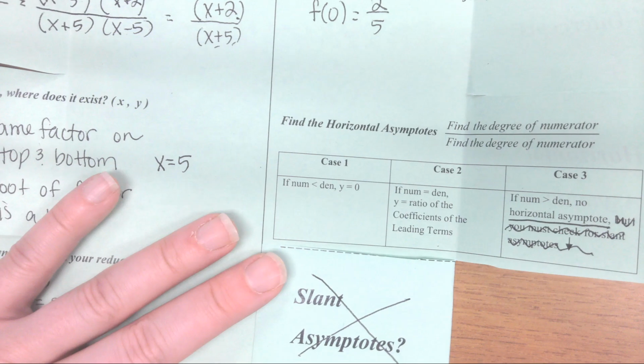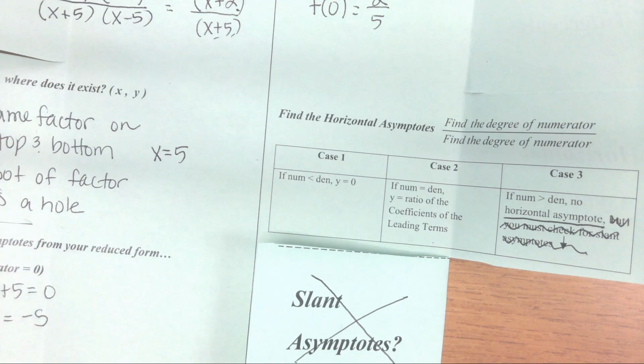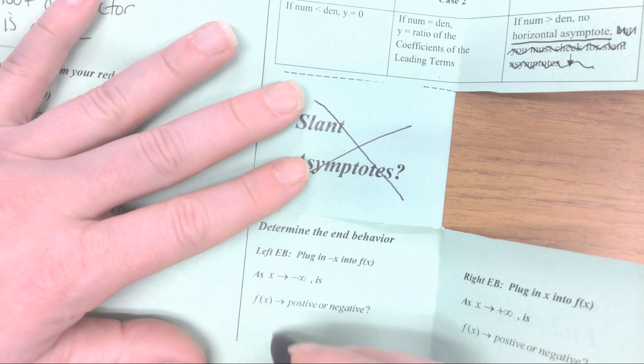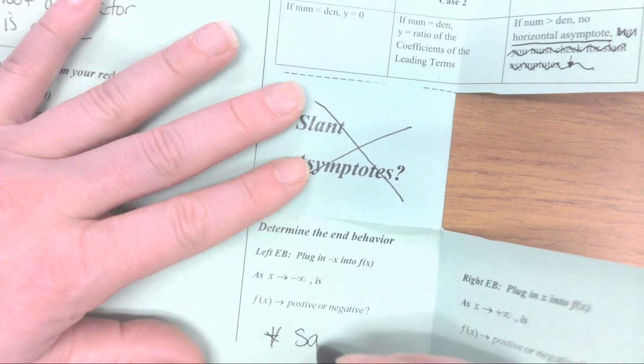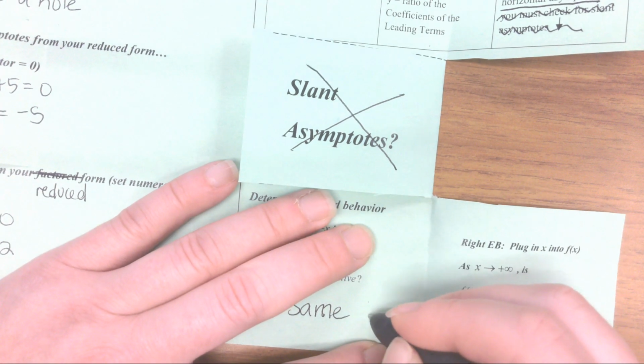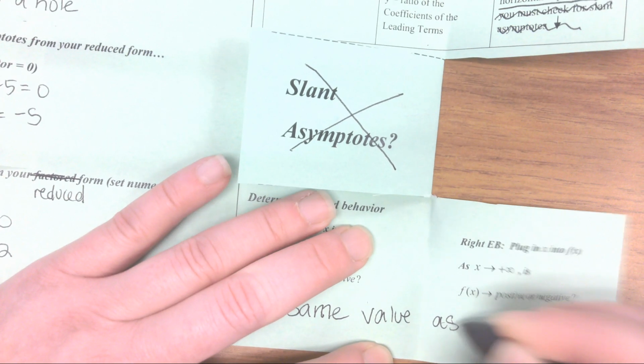End behavior. What you need to know about end behavior is that it is the same as the horizontal asymptote. So the function is going to approach the same value as the horizontal asymptote.